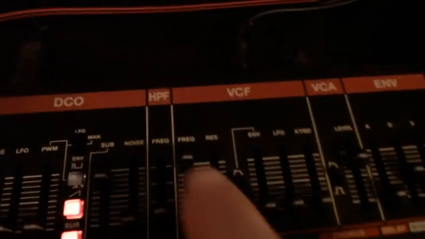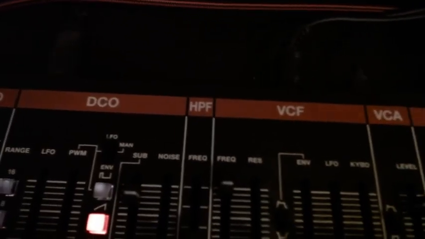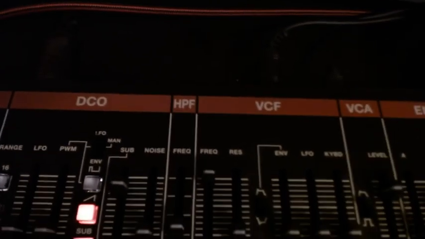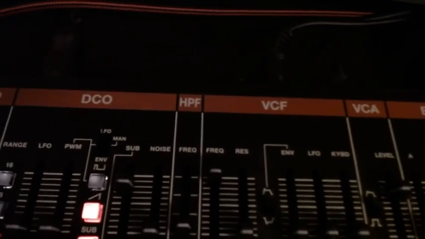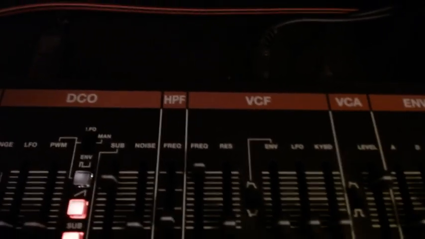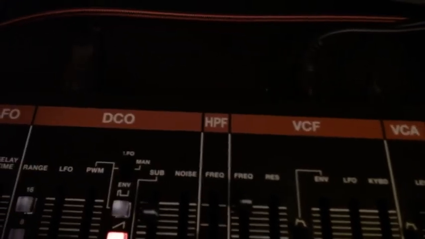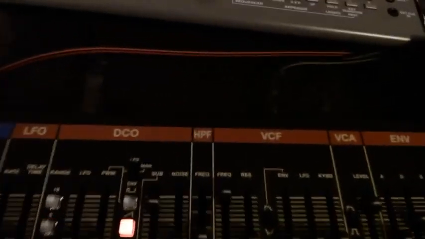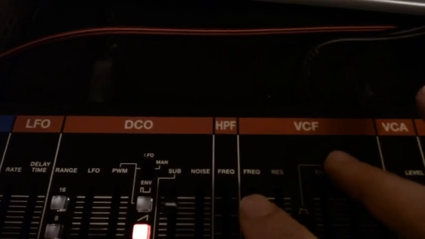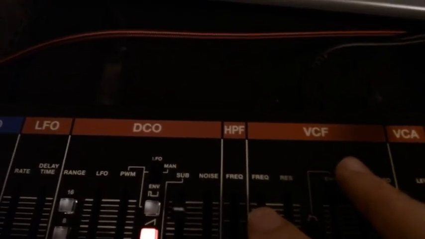So if it's all the way up, the filter is not engaged. Really, it's not doing anything. You're not filtering, right? Because it lets all the frequencies below the cutoff pass, because it's a low-pass filter. So if it's all the way up, it's letting everything pass, so we can hear everything. But as I start to bring it down, we're going to start to cut those high frequencies, so we're going to get this darker sound.